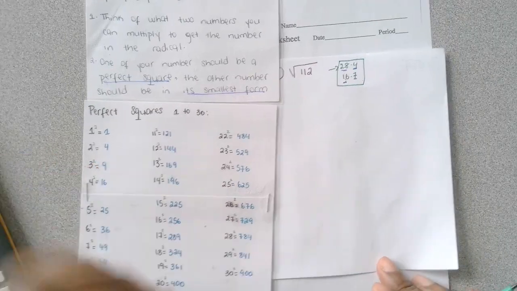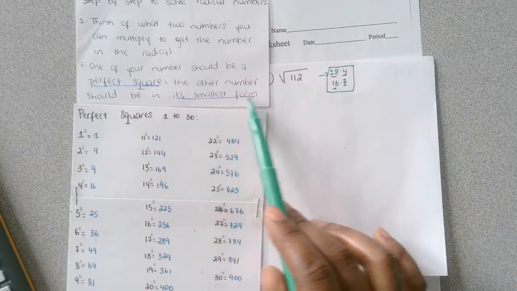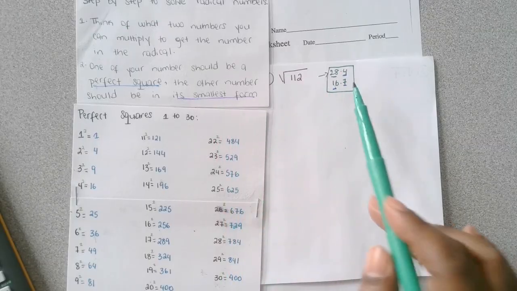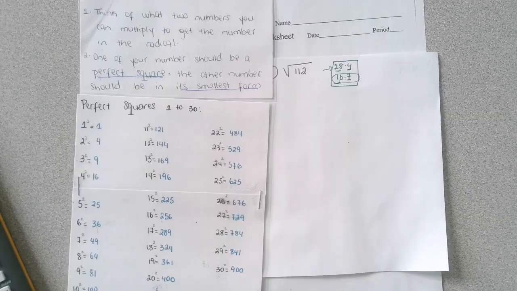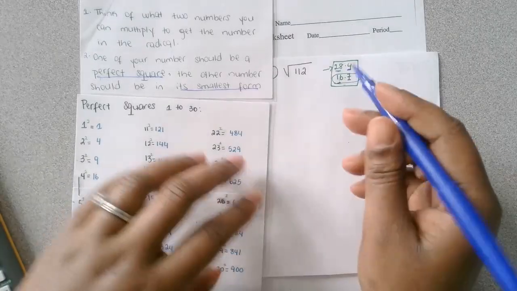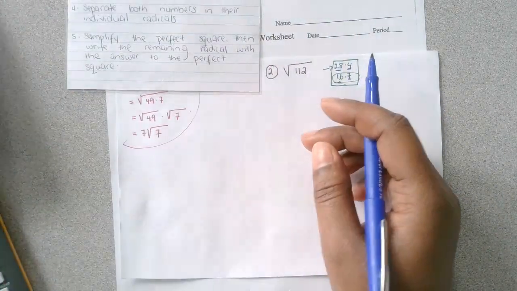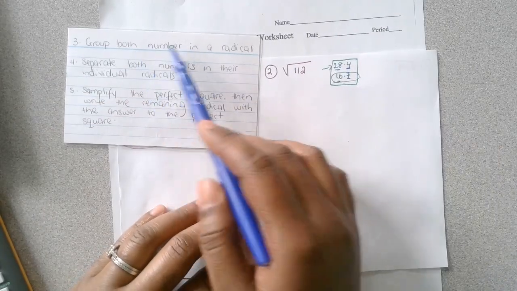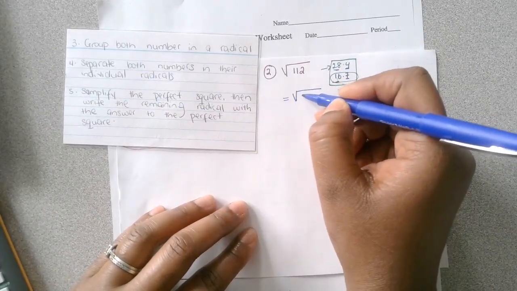So we know our solution here would be our pair, 16 and 7. We're then going to group them together in a radical, step 3. We're then going to separate them into their individual radical forms, and then we're going to simplify.